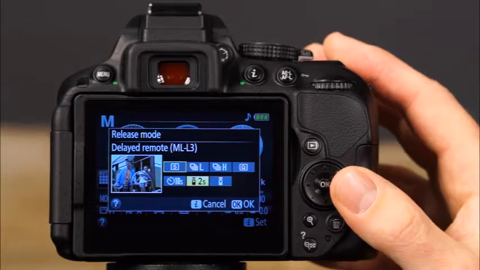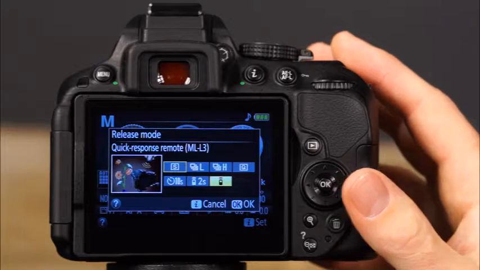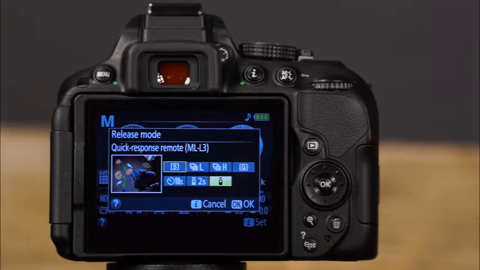The next 2 release modes are for use with an optional remote control. The delayed remote release mode will take the picture 2 seconds after the remote shutter button is pressed. The quick response release mode will take the picture at the exact time the remote shutter button is pressed.